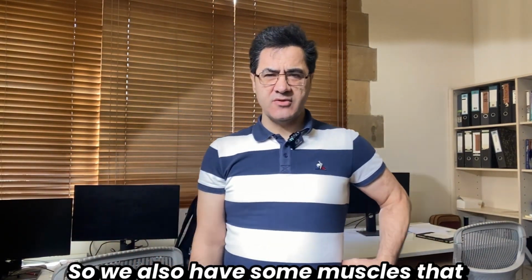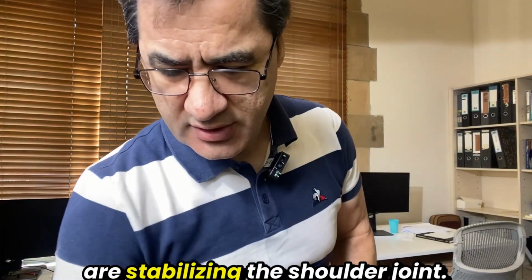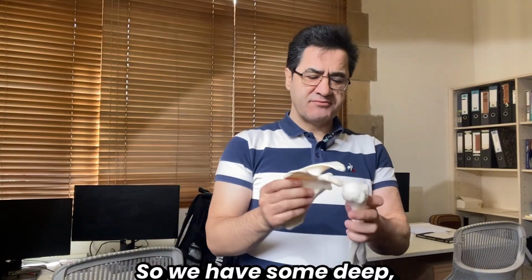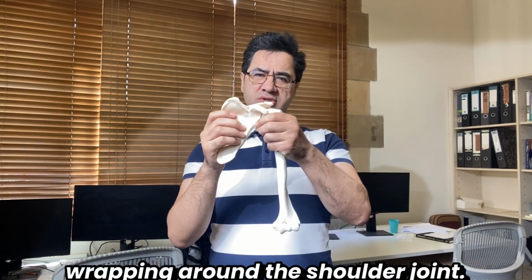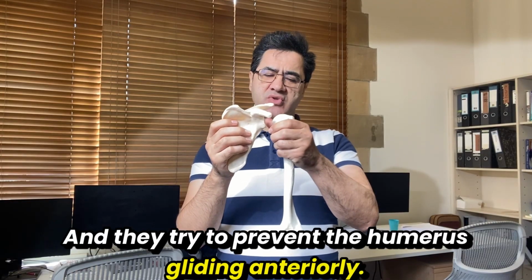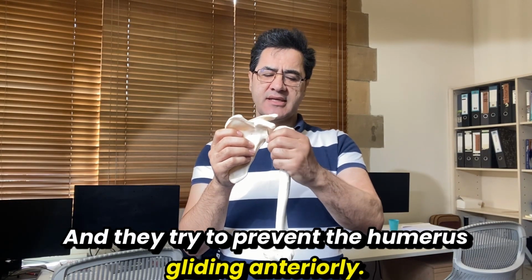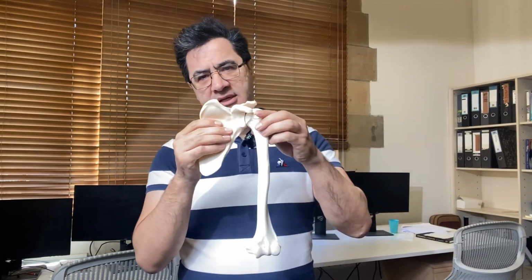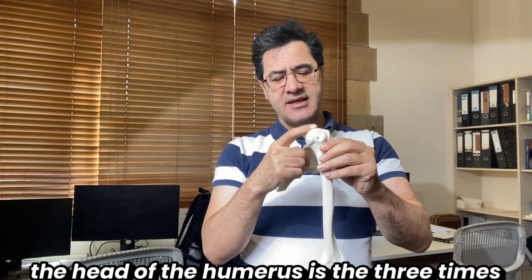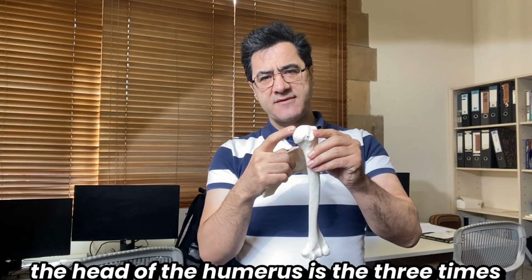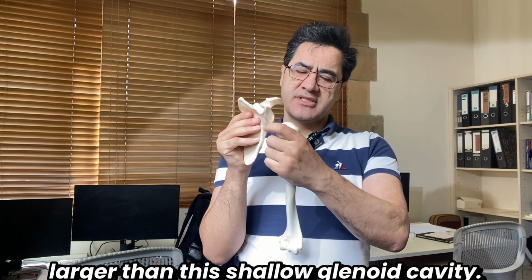We also have some muscles that are stabilizing the shoulder joint. So we have some deep, small muscles wrapping around the shoulder joint, and they try to prevent the humerus from gliding anteriorly. If you look at here, during the flexion of the humerus, the head of the humerus is 3 times larger than this shallow glenoid cavity.